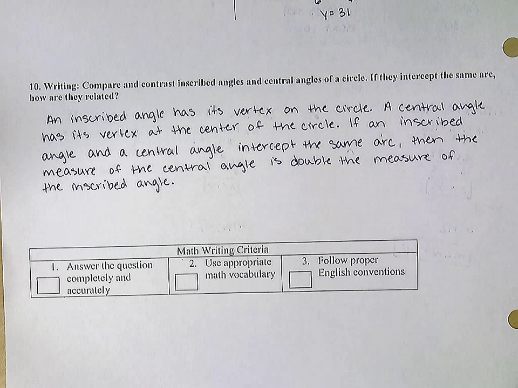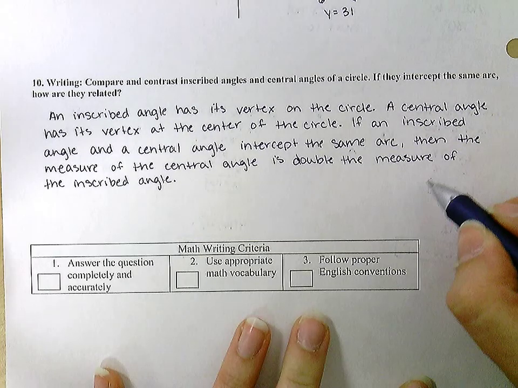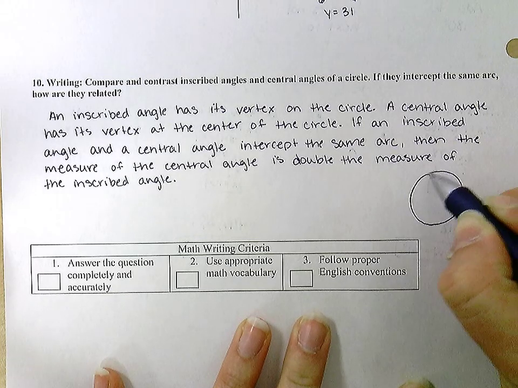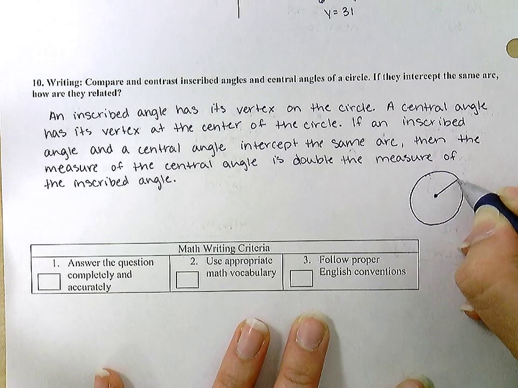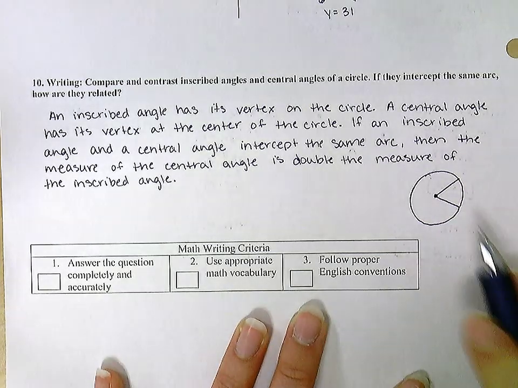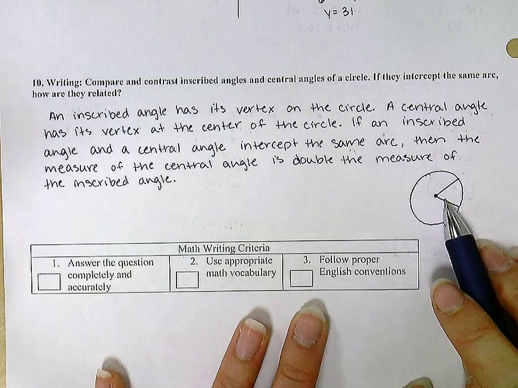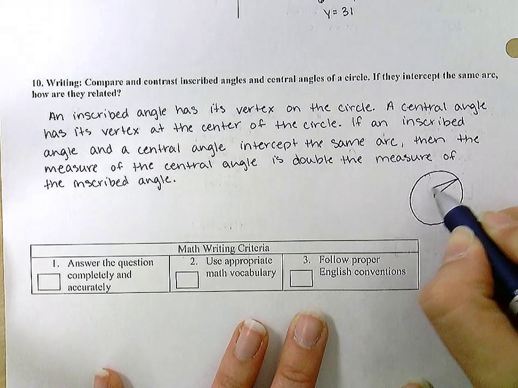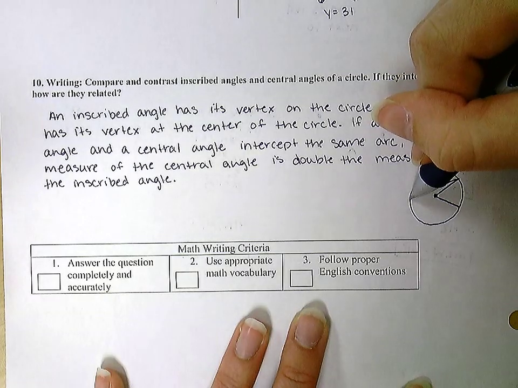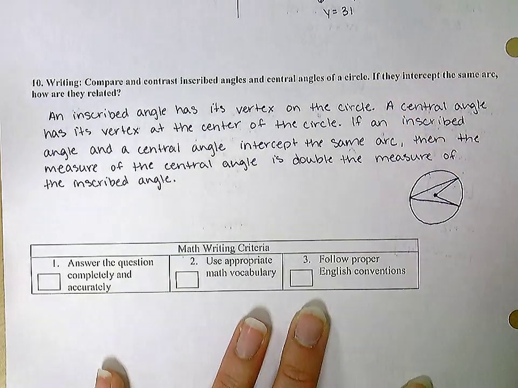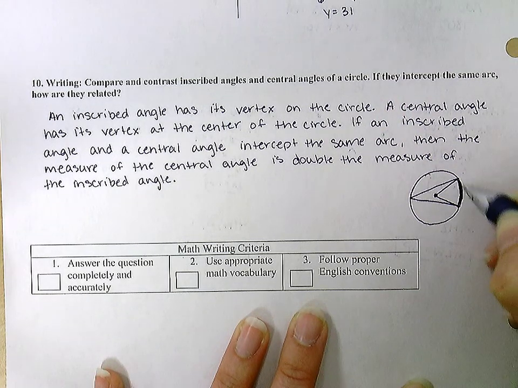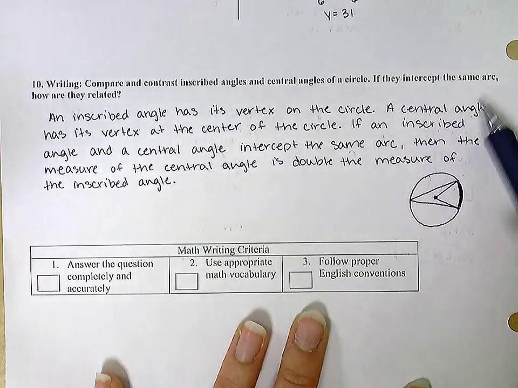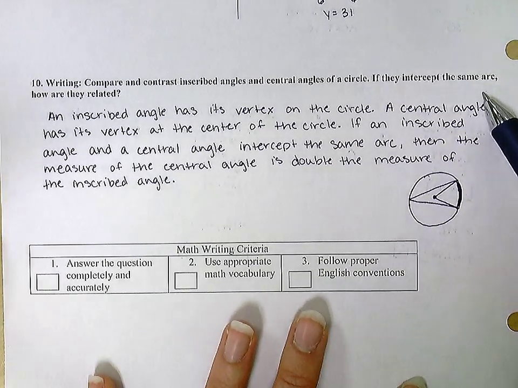Okay, so remember when they're intercepting the same arc, if you need to redraw a picture of what that means, okay, that's if you have your circle, right? Your central angle is from the center. Okay, that would be a central angle. Okay, your inscribed angle is on the circle. So in this case, this is where they intercept this same arc right here. Okay, so that's what that second part of this question was talking about.